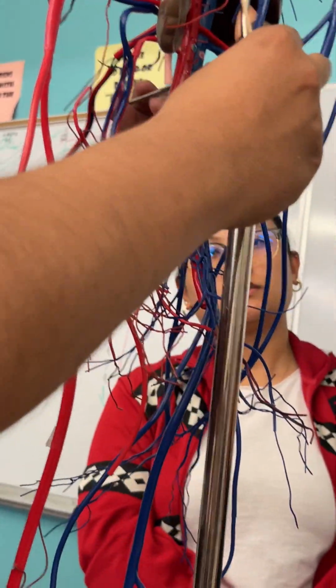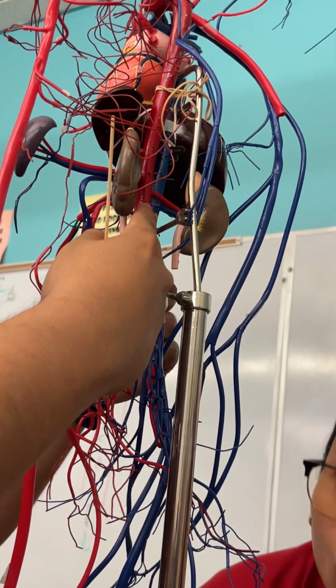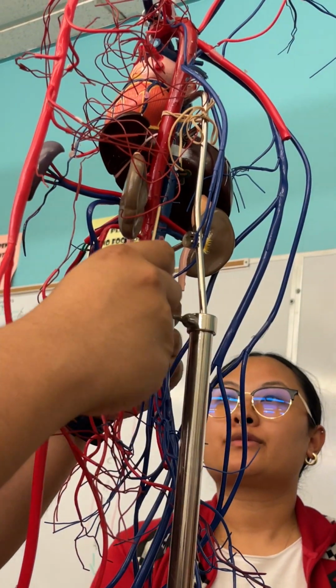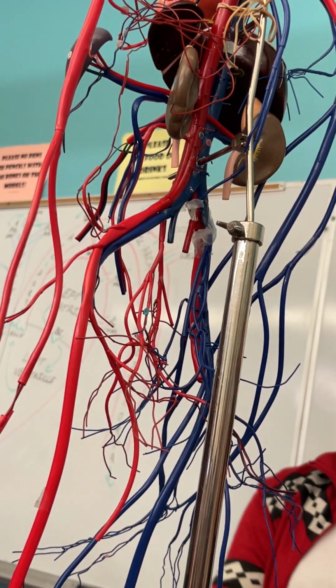Now, also on the posterior, we can see these little spikes that come off, little pieces of broken wire that come off of the lower back area. Those are the lumbar arteries. That one you actually can't see on this model for some reason.